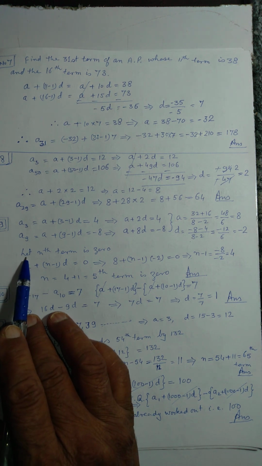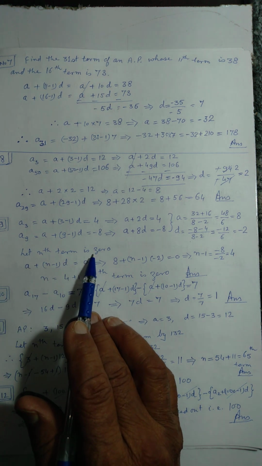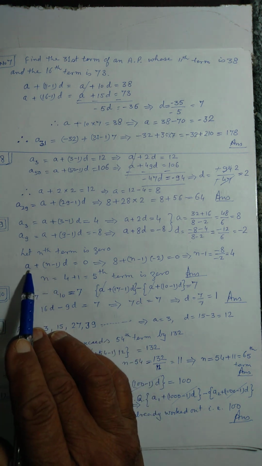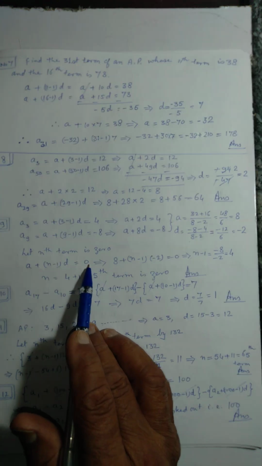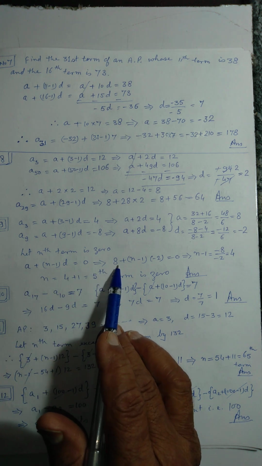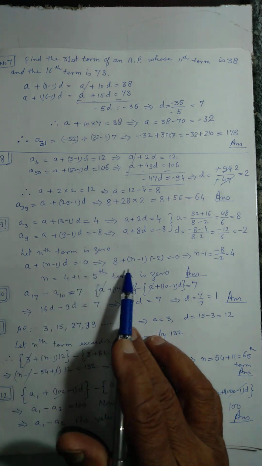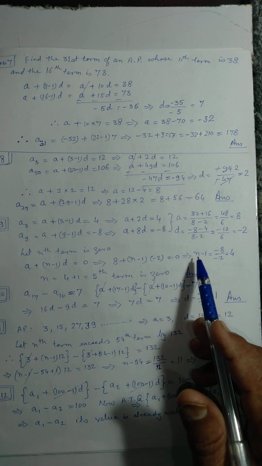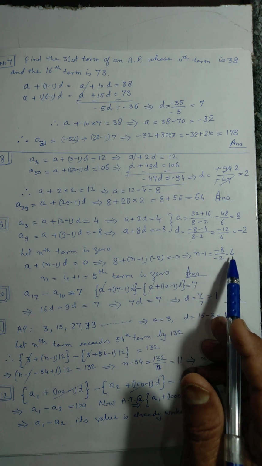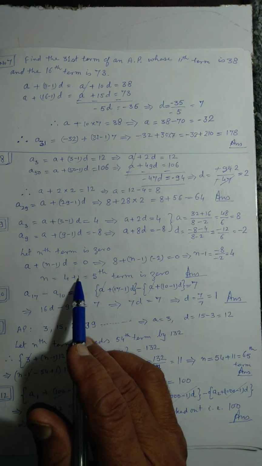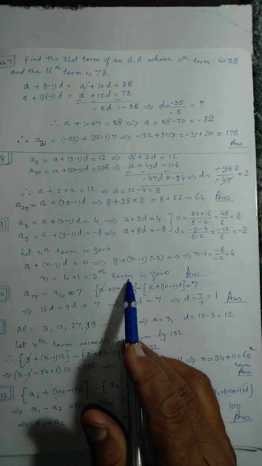So let the nth term be 0. We have to find the term whose value will be equal to 0. So let a plus (n minus 1) into d be equal to 0. Now substitute the value of a, that is 8, and the value of d, that is minus 2. Solve it, and you will get n minus 1 equal to 4. Therefore, n will be equal to 4 plus 1. That is, the fifth term is 0.